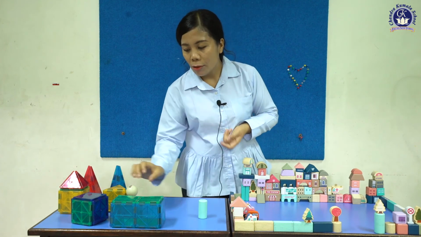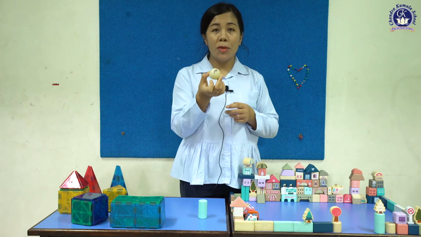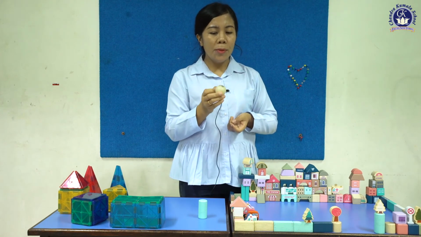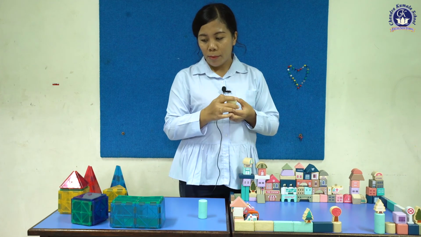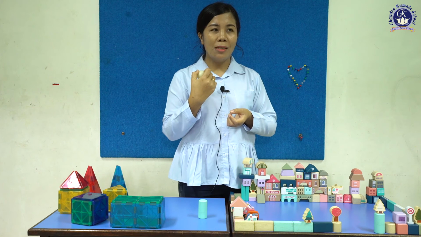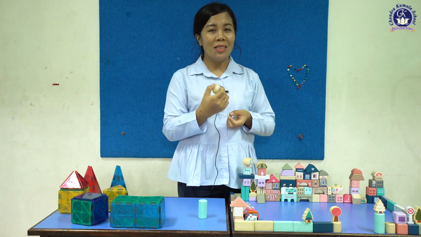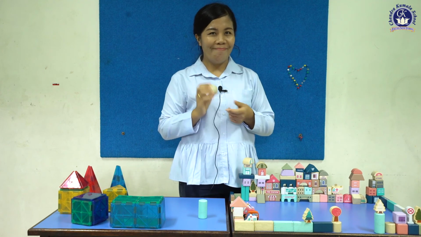That's cylinder. Now let's see the last one. We call this sphere. Sphere doesn't have any vertices, doesn't have any corners or edges, but it has 1 curved surface.